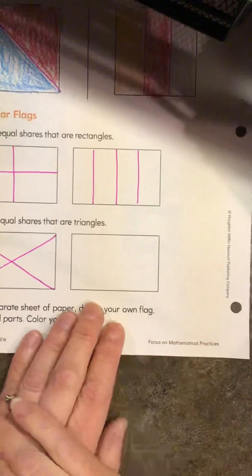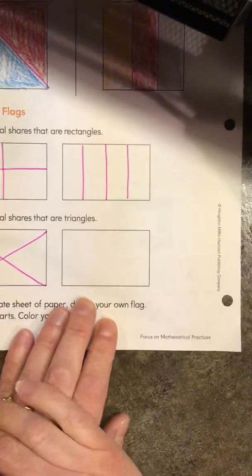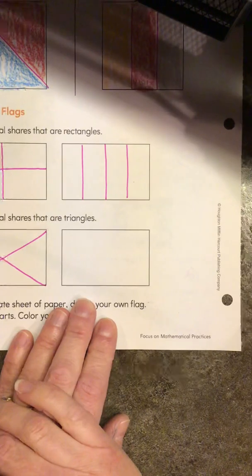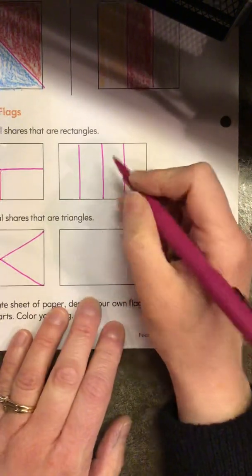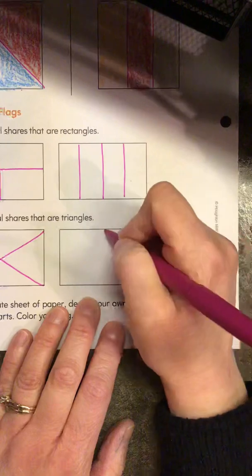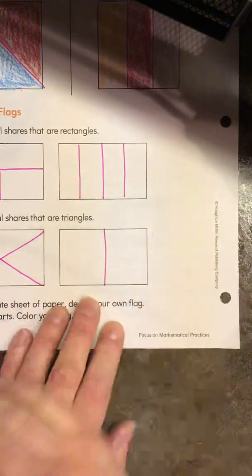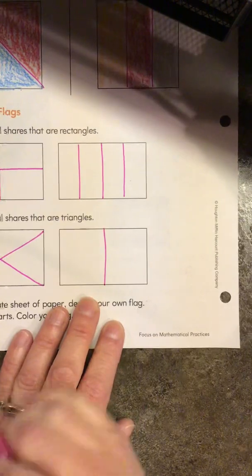Okay, now we want to do another one. How would we divide this one into triangles? Remember, I showed you how to make a tent? So we're going to draw a line about halfway, down the middle vertically.